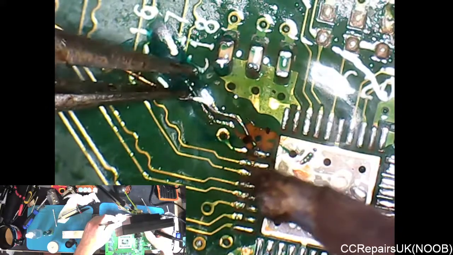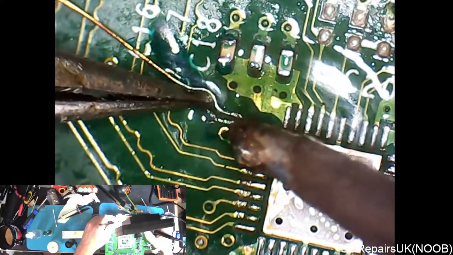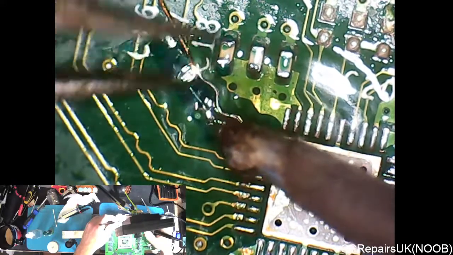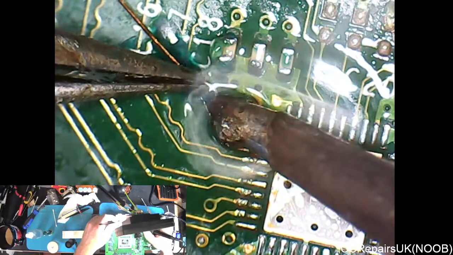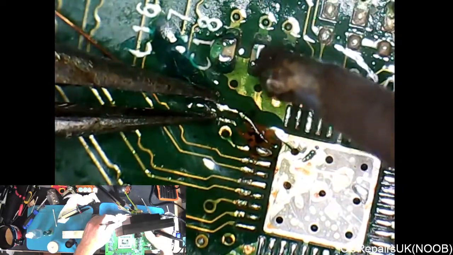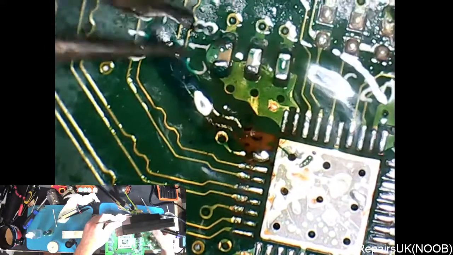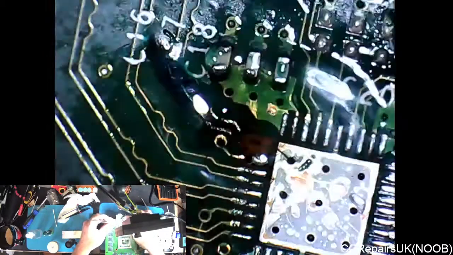Probably not using the best tip for this. And then I'm probably not using the best iron for this either. Oh, come on. Damn it. Couldn't just leave it alone, could I?